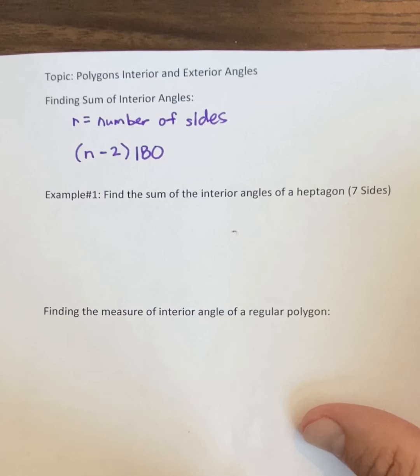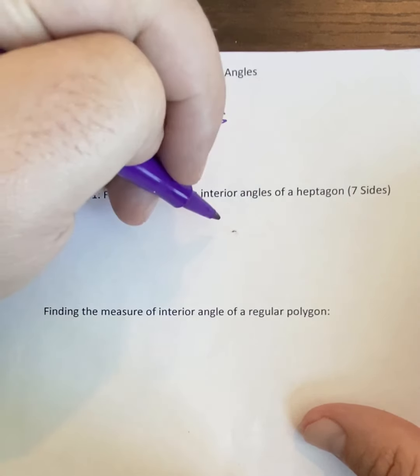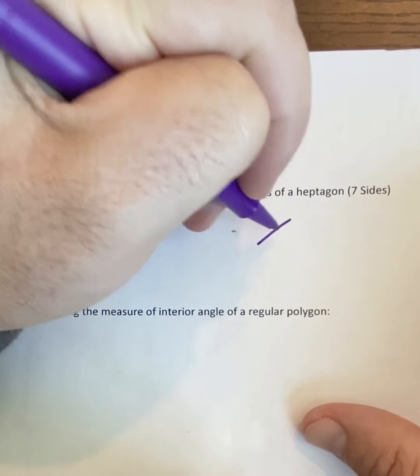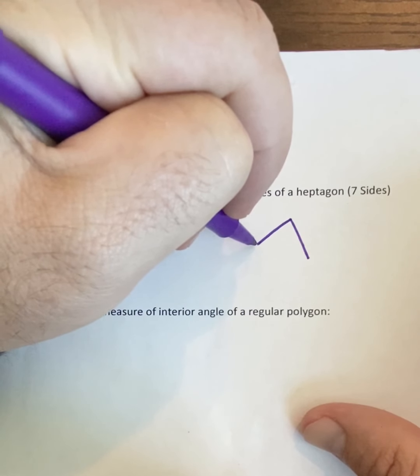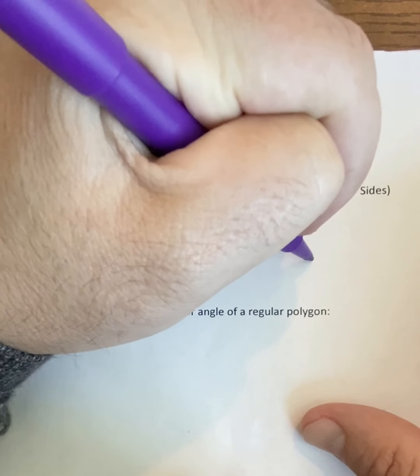Okay, so let's look at example 1. This is the sum of the interior angles of a heptagon. Not a shape that we typically talk about, with 7 sides. So this is not a regular heptagon. Okay, so maybe it looks something like this.